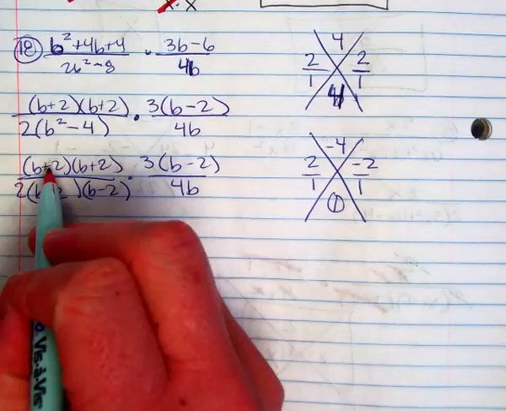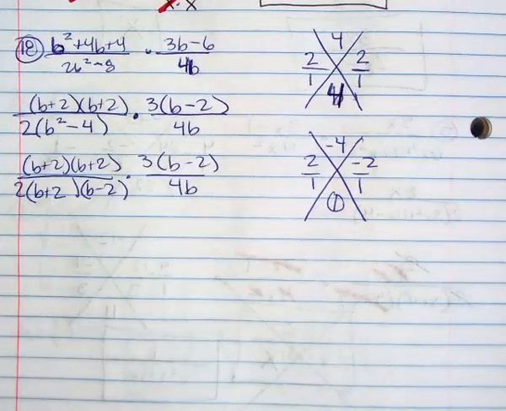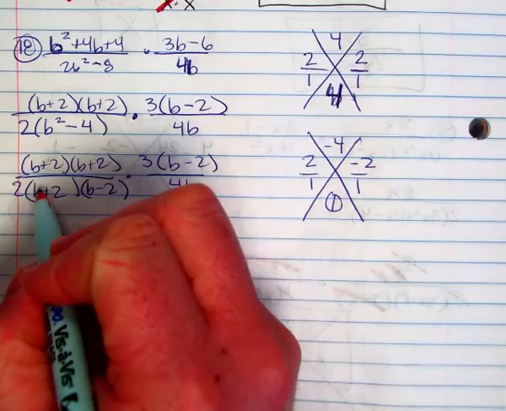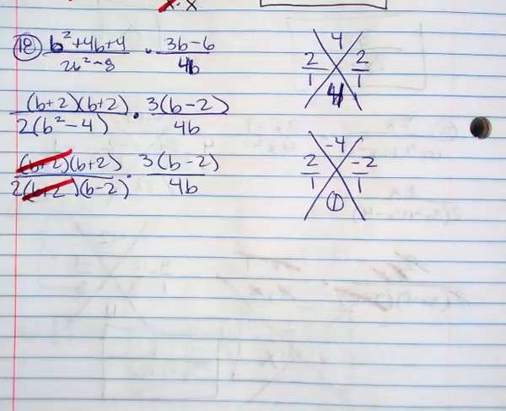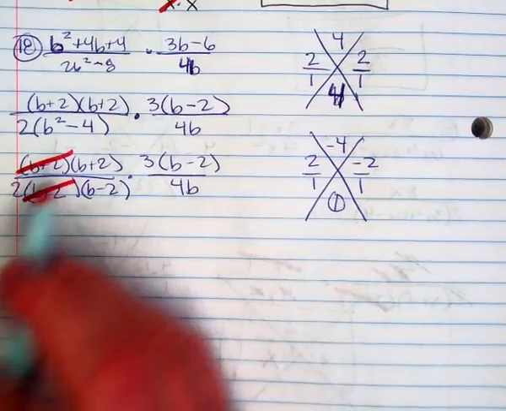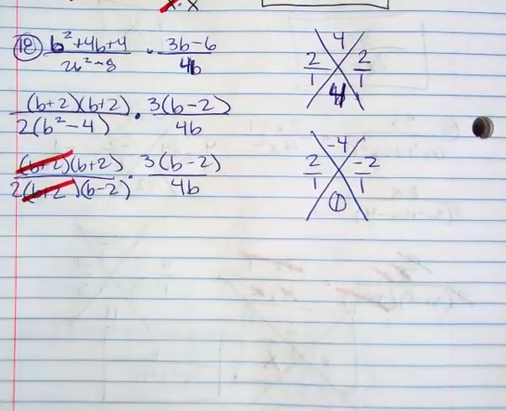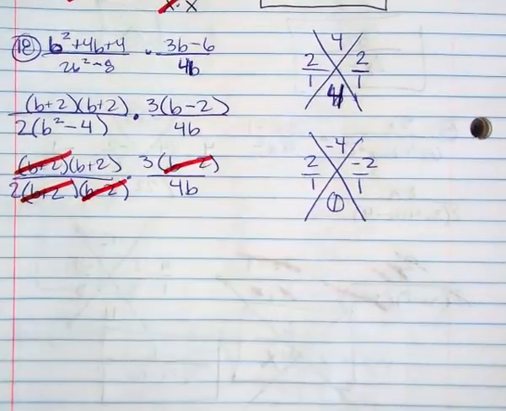I have a b plus 2 on the top and the bottom. It's very important that you understand that only one thing can be canceled at a time. So there is a b plus 2 on the bottom that only cancels one of the b plus 2's on the top. This one on the bottom does not cancel both. One piece at a time. B minus 2 on top, B minus 2 on the bottom.